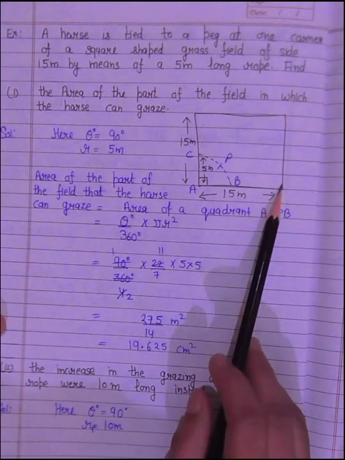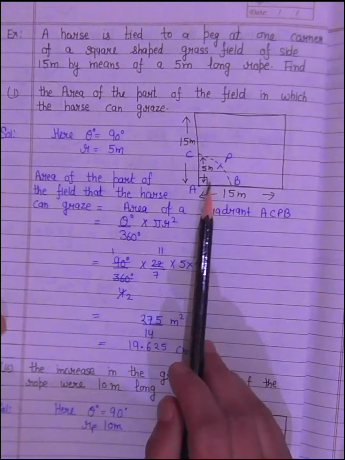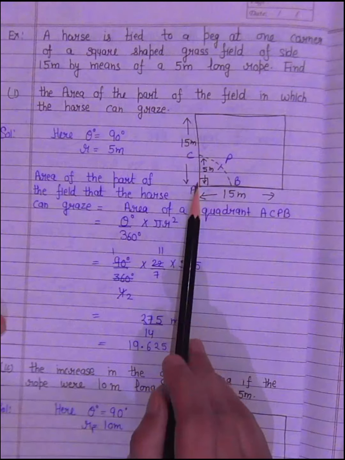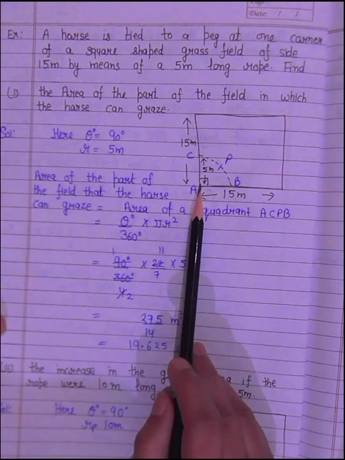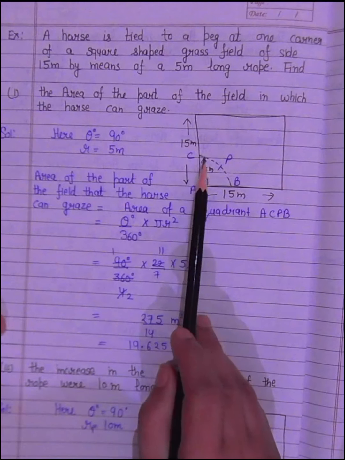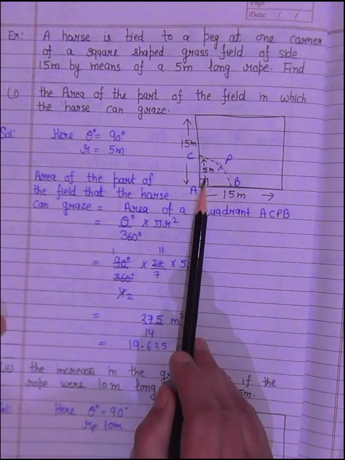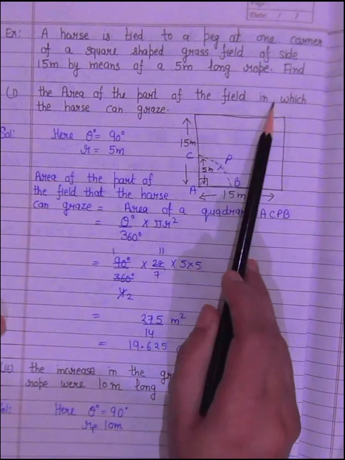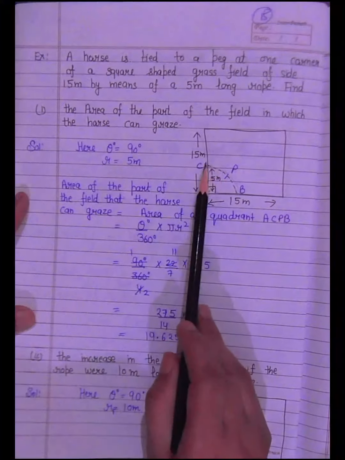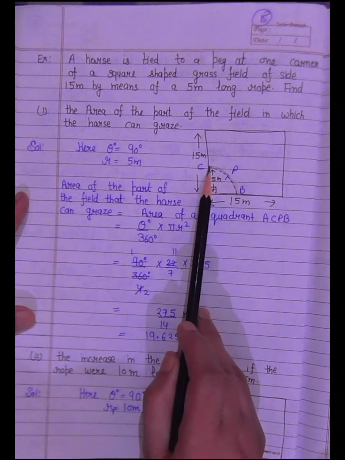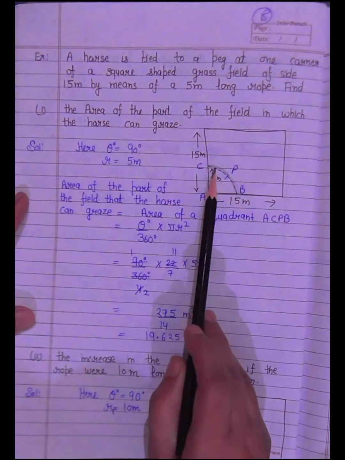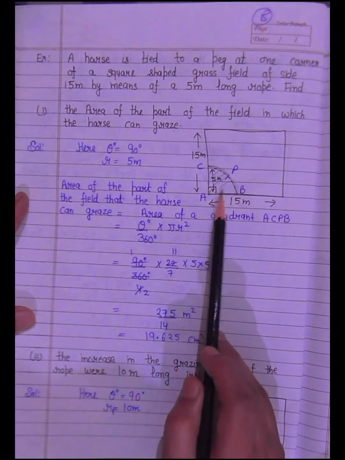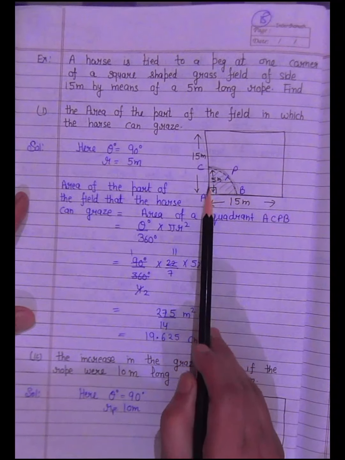Now this is a square field. Its dimensions are 15 meter into 15 meter. Here the horse is tied with a rope and the length of the rope is 5 meter, and you have to find the area of the part of the field in which the horse can graze. Now this is the part of that field in which the horse can graze, and this is looking like a quadrant with radius 5 meter.